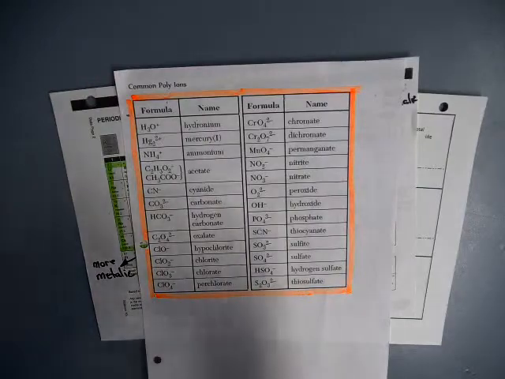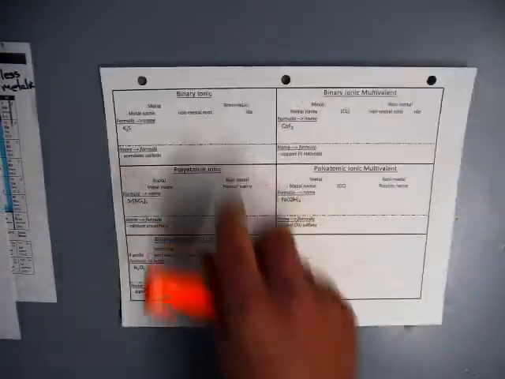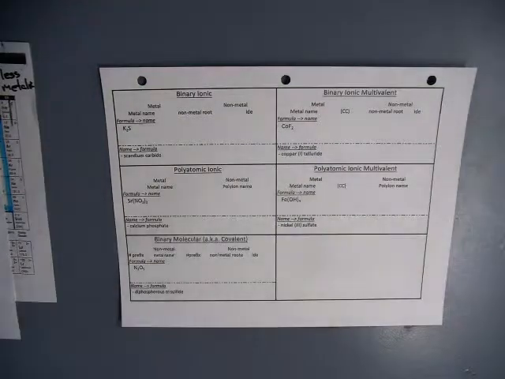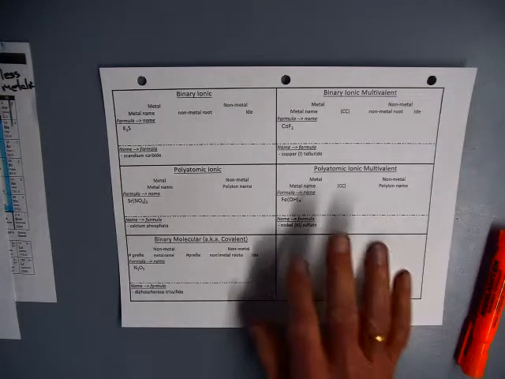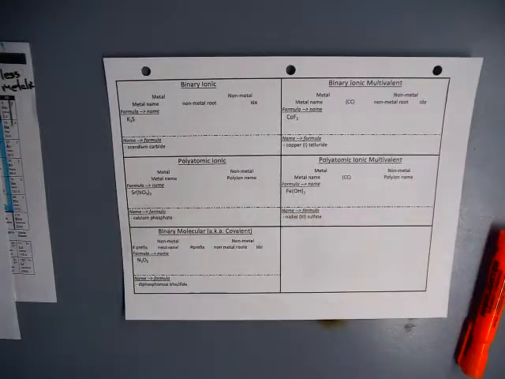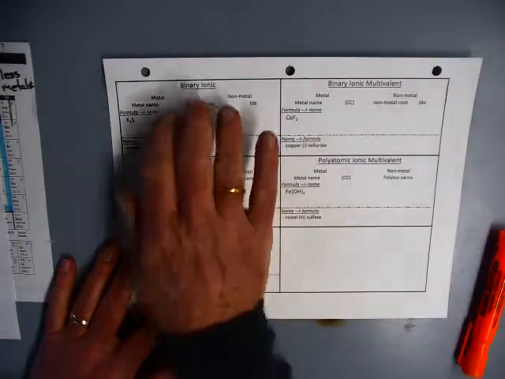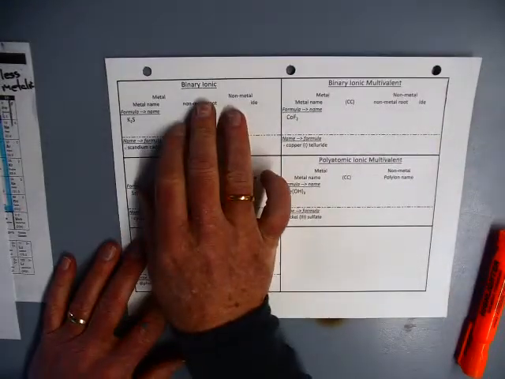Okay, so this paper is a synopsis of everything that we've done in this chapter on one page. Just as an overview, we're going to talk about binary ionics.